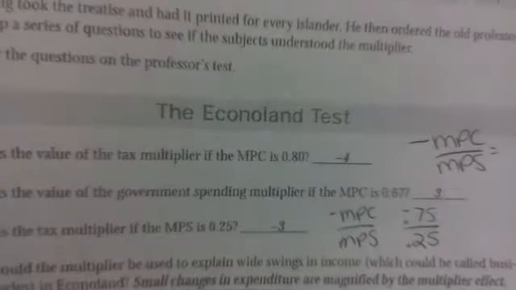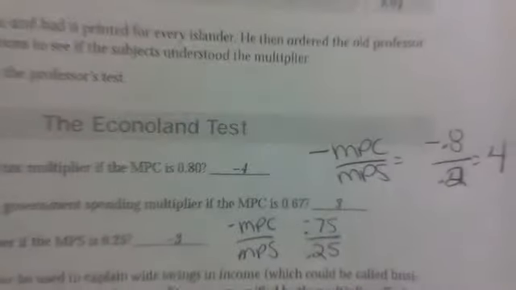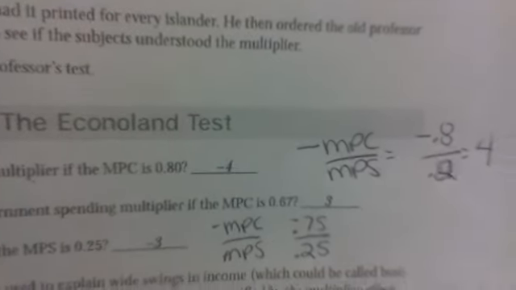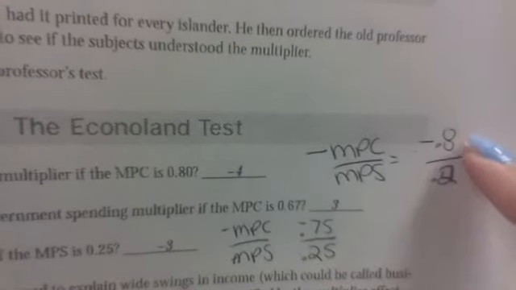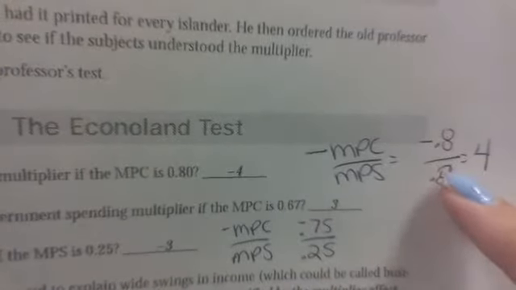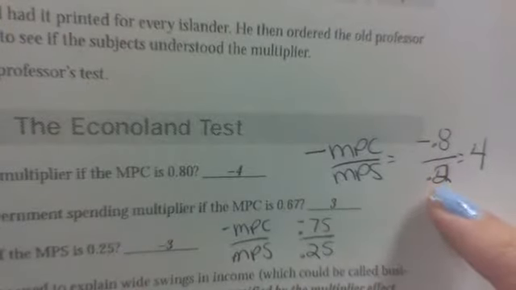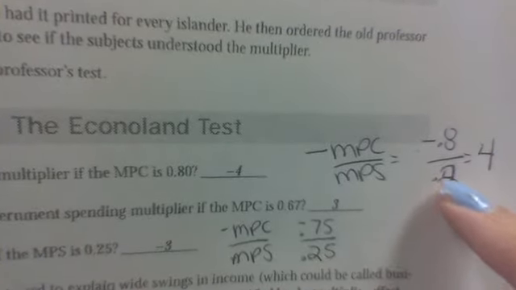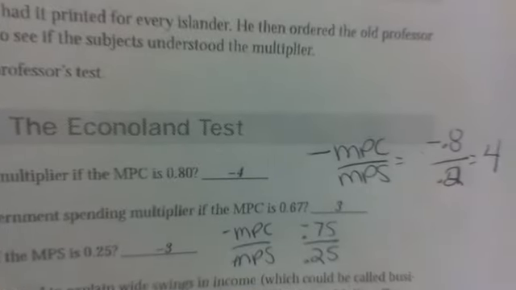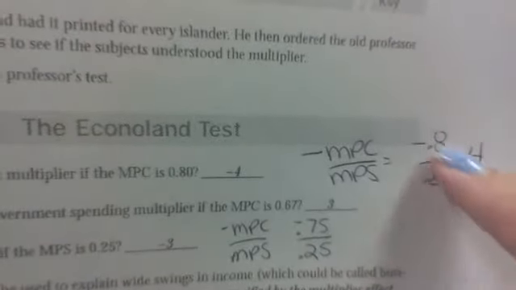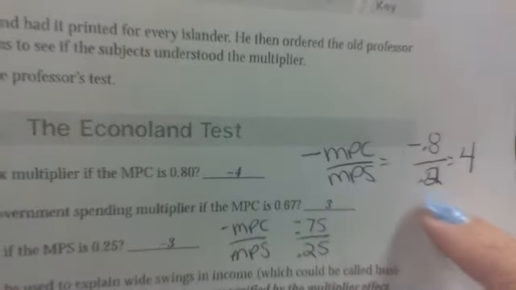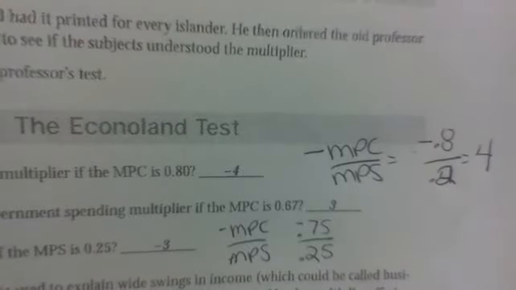MPC is given to you, it's 0.8, so we have negative 0.8, and we put 0.2 on the denominator because, remember, MPC plus MPS will always equal 1. MPC was given to you, so MPS is going to be 0.2. I know it's kind of hard to read, I made a mistake. Negative 0.8 over 0.2 is going to be equal to 4, because you could just move that decimal place over 1 for the top, over 1 for the bottom. It's the same thing. 8 divided by 2 is 4. Don't forget that negative sign, so it's negative 4.